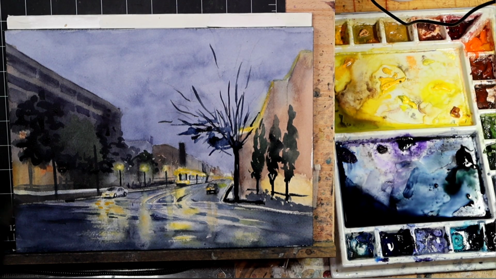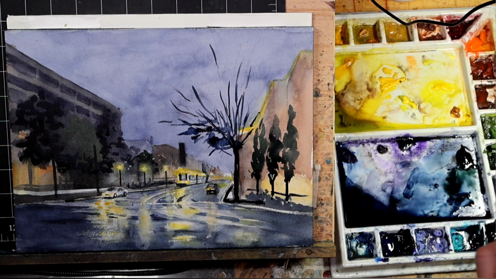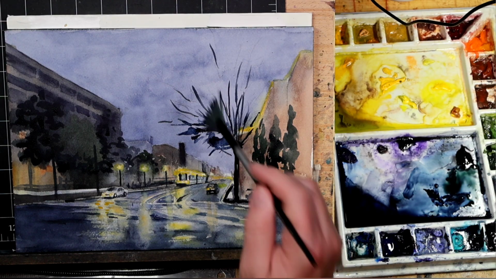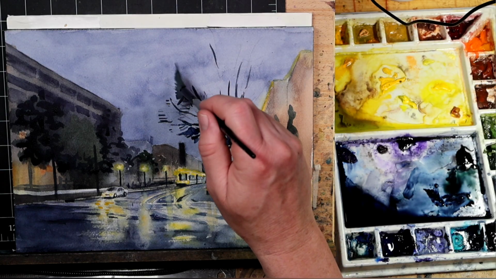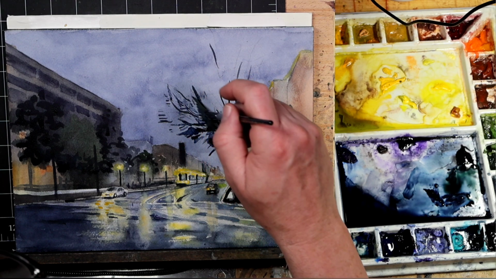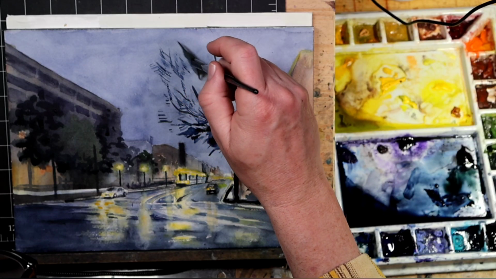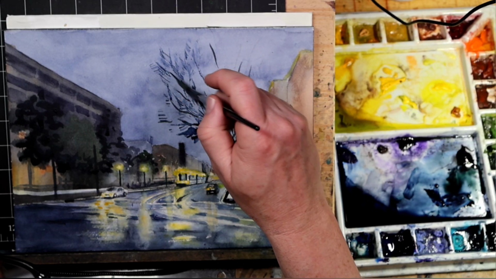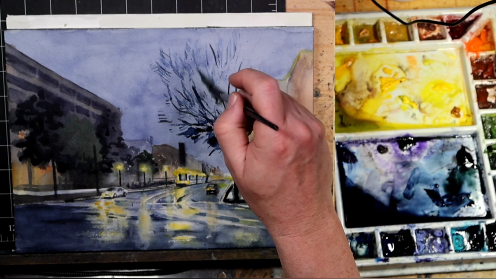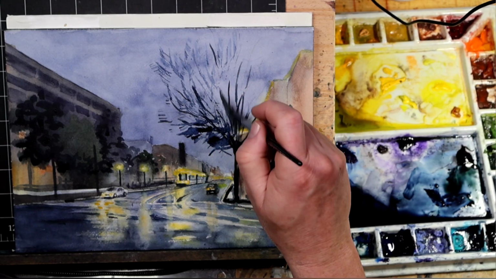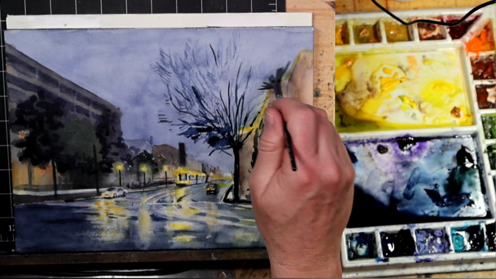It's always a bit of a challenge, because again, we want it to be somewhat random, and getting the right texture on this can be a bit of a challenge, but it does work.